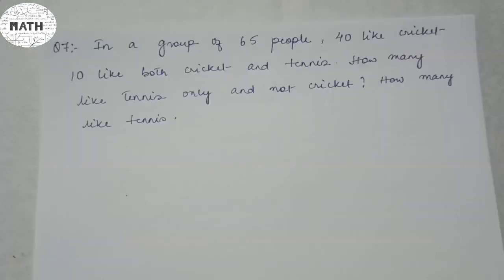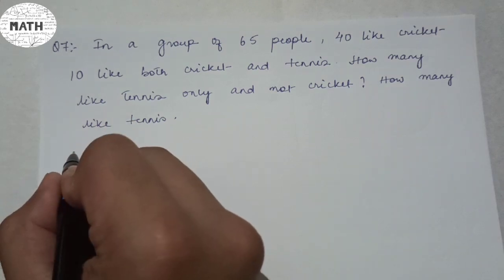Last, question 7 is given in a group of 65 people, 40 like cricket, 10 like both cricket and tennis. How many like tennis only and not cricket? How many like tennis? So that means there are two games to be played. They are cricket and tennis. So let me just say answer.